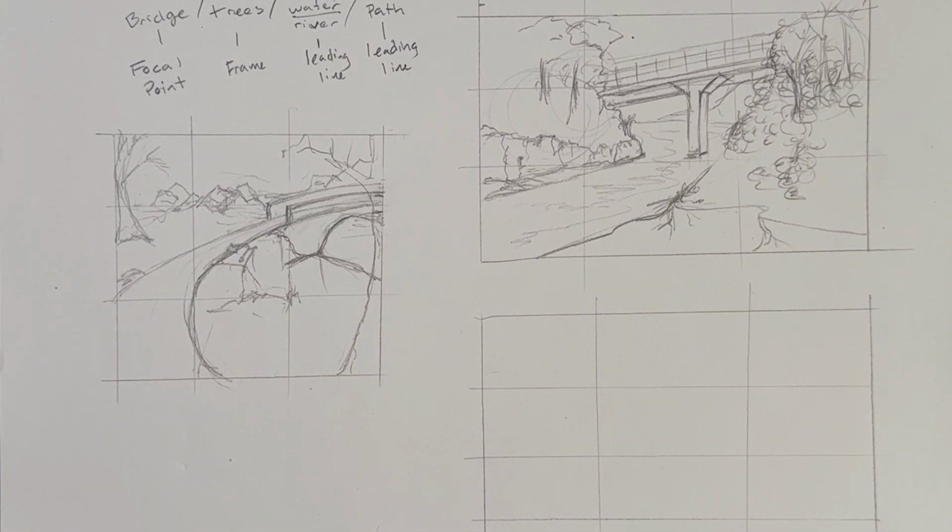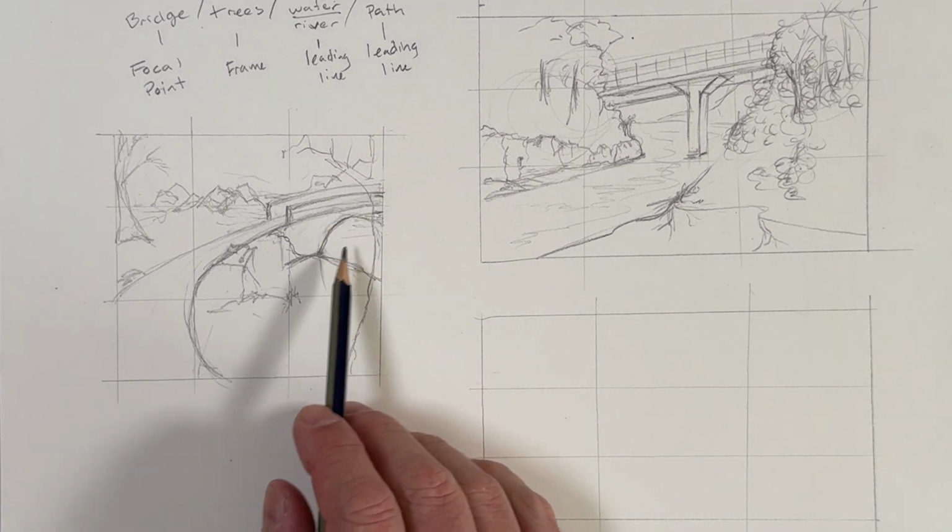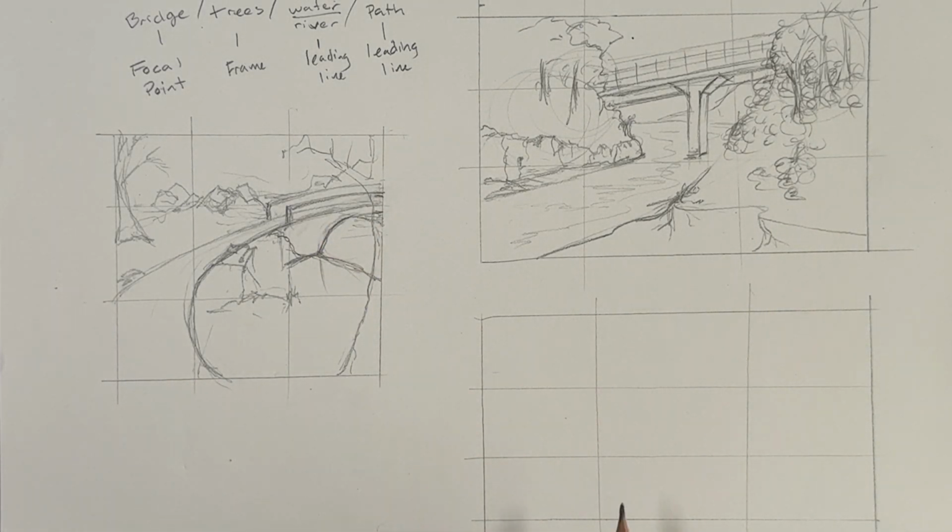Okay, let's do one more concept. And I kind of like the style of the bridge, so I'm gonna stick with that. I'm gonna put it on this side of the page this time.